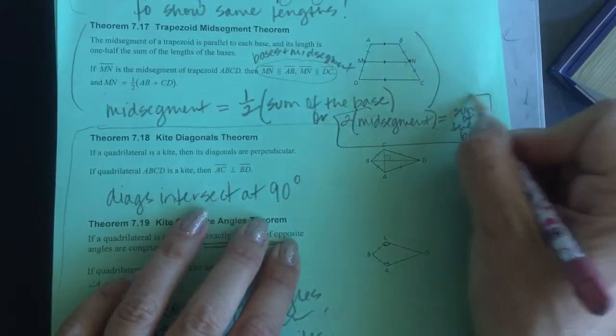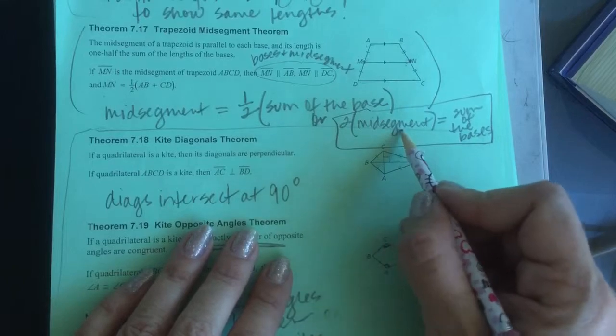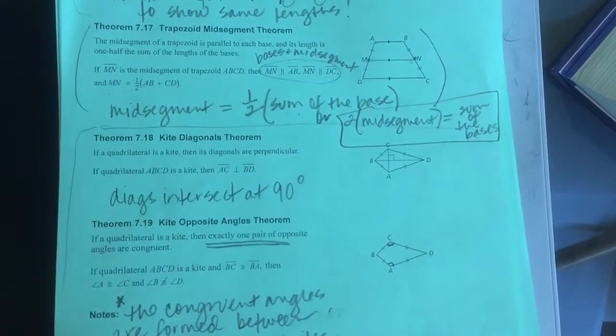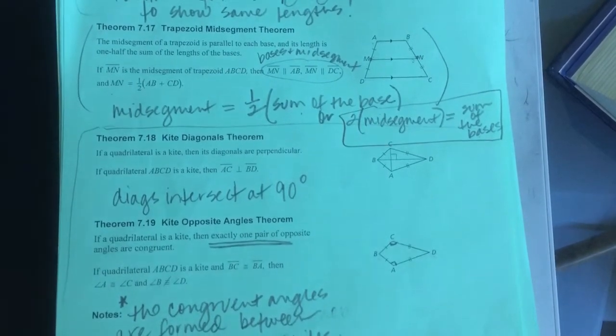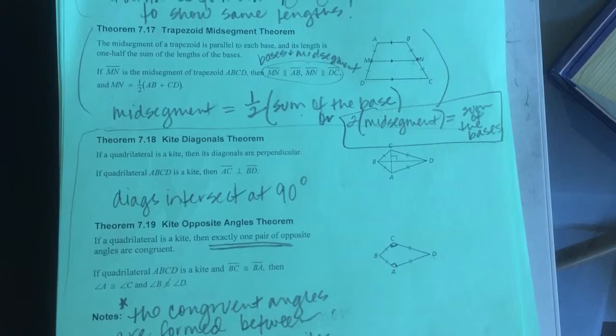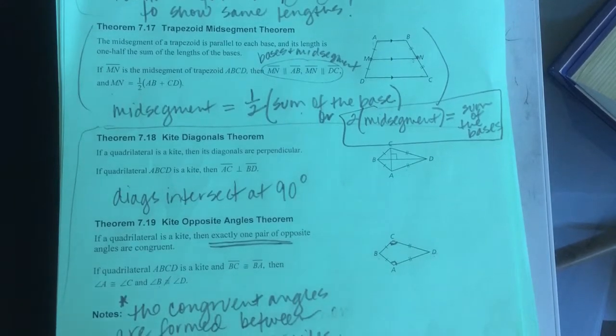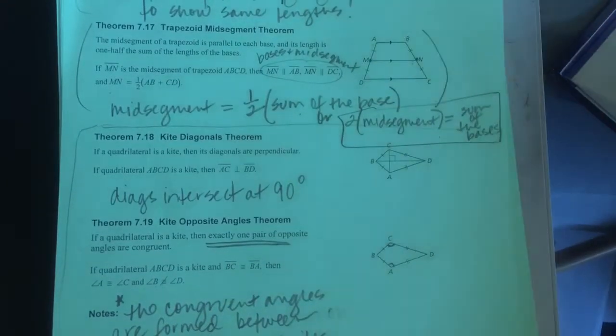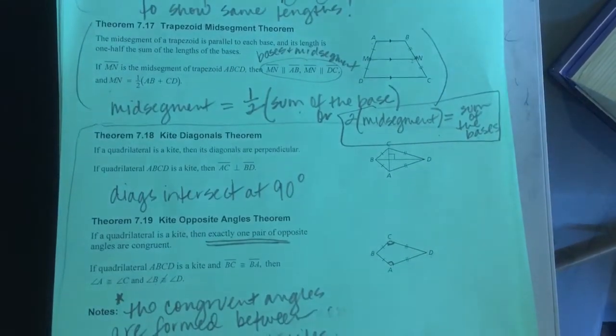So we just discovered that by messing around. If you double the mid-segment, it's equal to the sum of the bases. It's just undoing what we had written before. Two times the midsegment is the sum of the bases. Turn back and see if you can think about setting up that next problem.